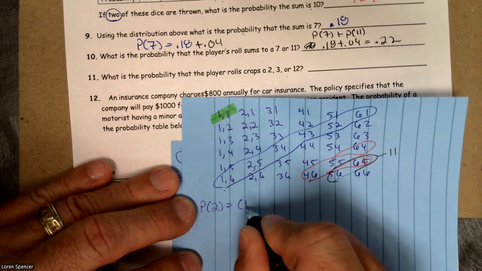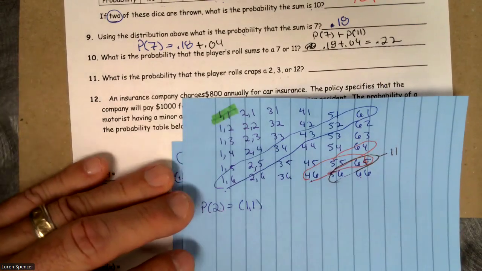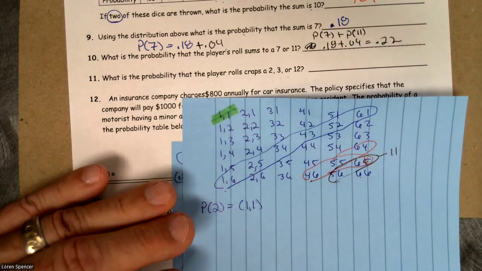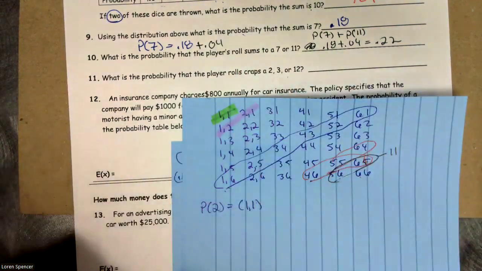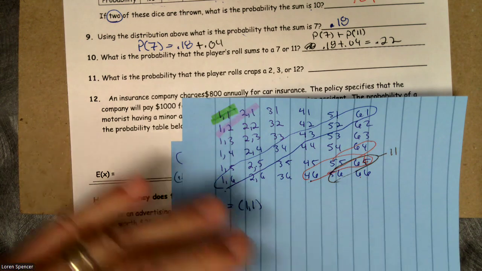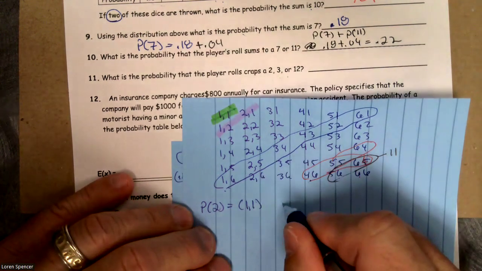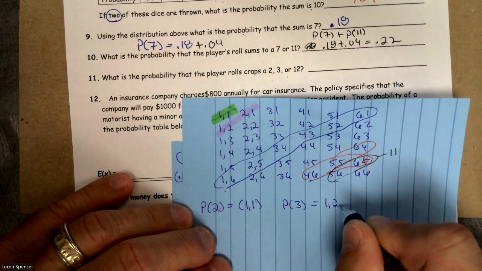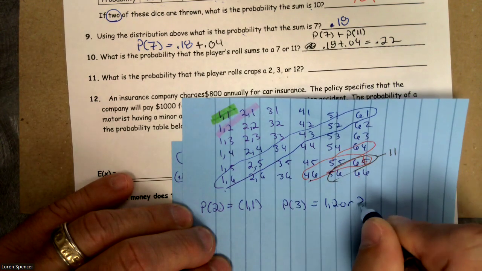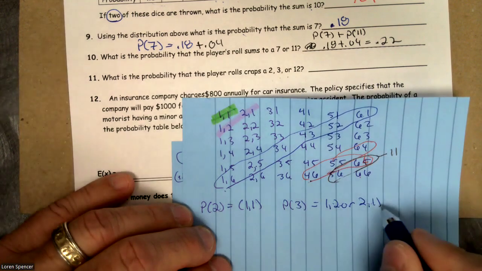equals 1, 1. Okay. They also said a 3. Well, with a 3, probability of a 3 equals 1, 2, or 2, 1.